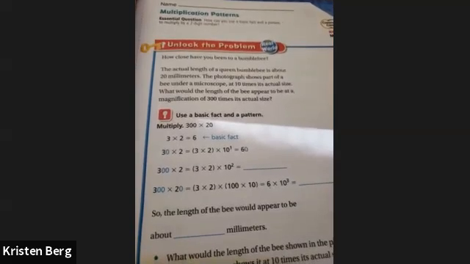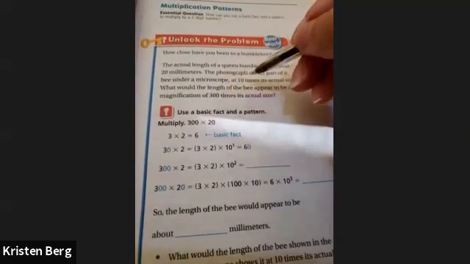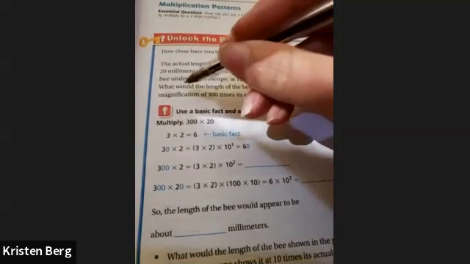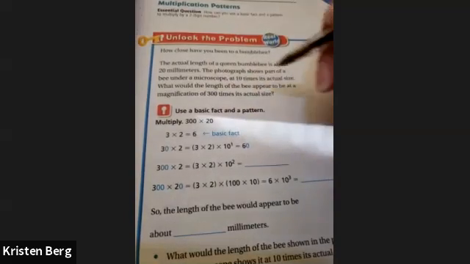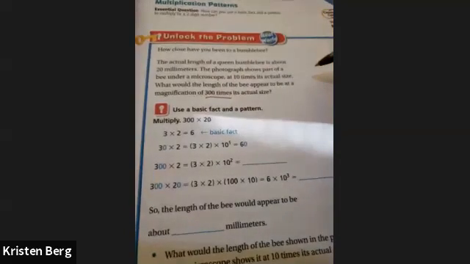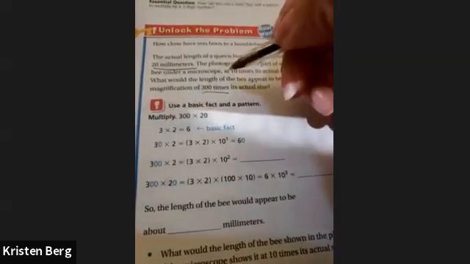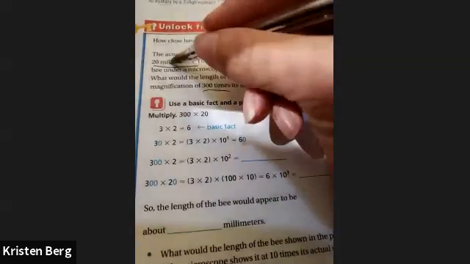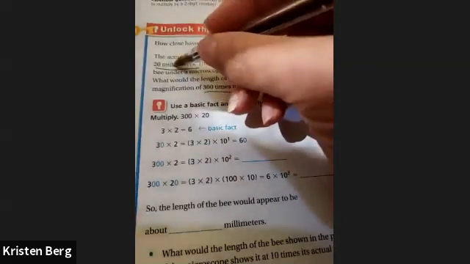So here it is. How close have you been to a bumblebee? The actual length of a queen bumblebee is about 20 millimeters. The photograph shows part of the bee under a microscope at 10 times its actual size. What would the length of that bee appear to be if it was magnified to 300 times its actual size? Well, the actual size is 20 millimeters, and they want to know what it would appear to look like if it was 300 times that size. So right here, we would do 300 times 20.